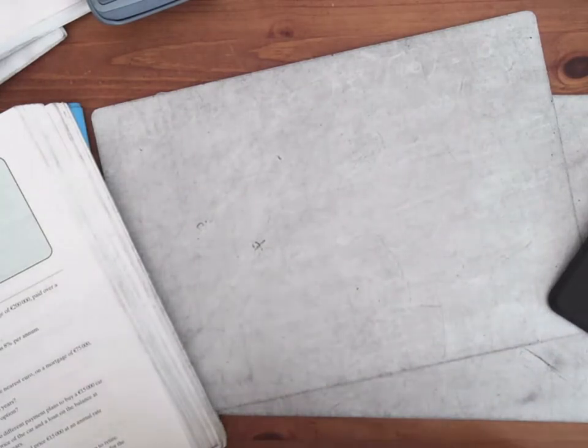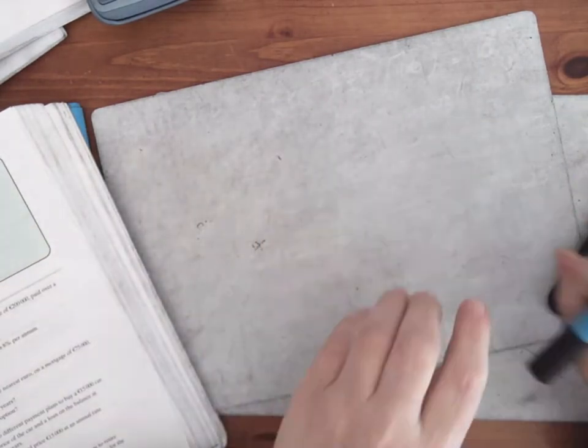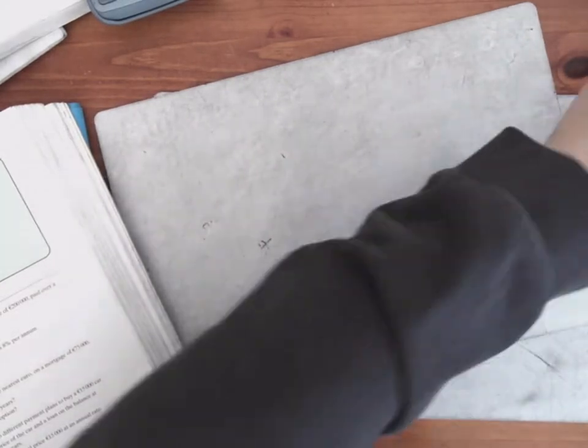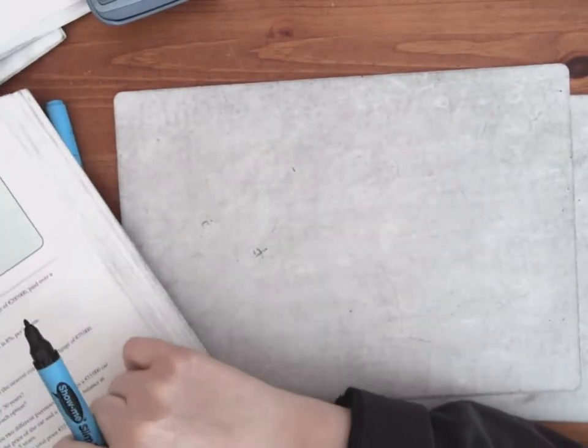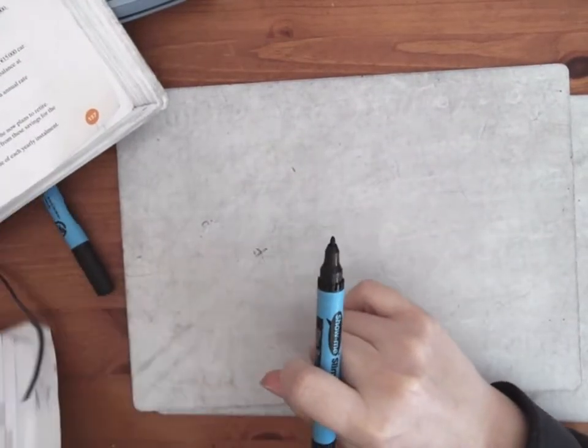And now I open the right page and get myself organized here. Right, okay.